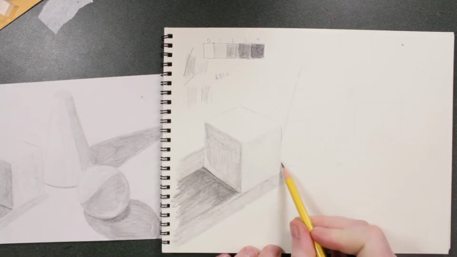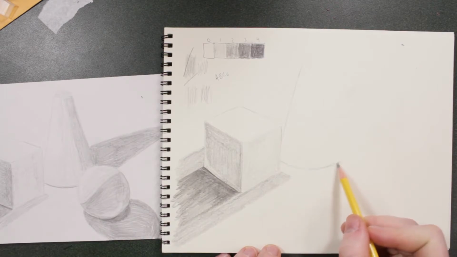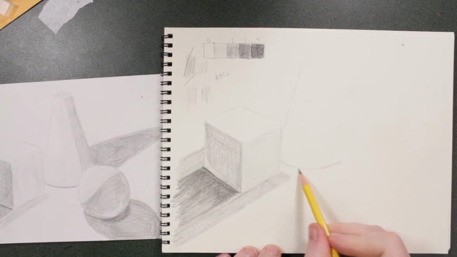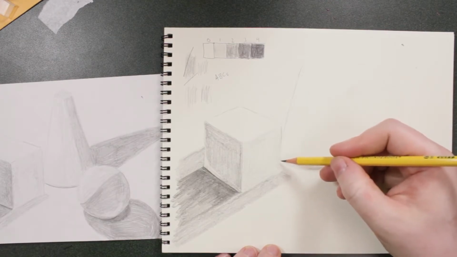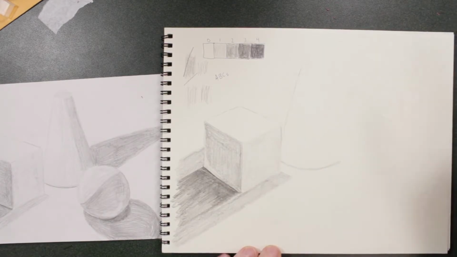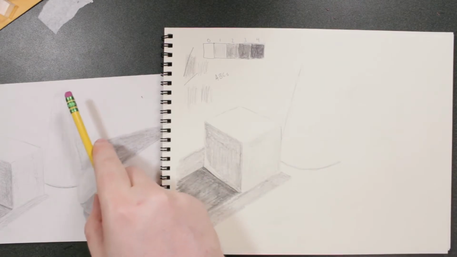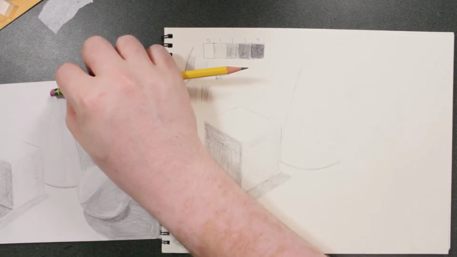It's not an angle. But I'm going to do my best to try to mimic the curviness of that curve, right? You don't want it to bump way too far down, and you don't want it to be too flat either. Okay? Next, I'm going to measure how wide the top of that cone is.